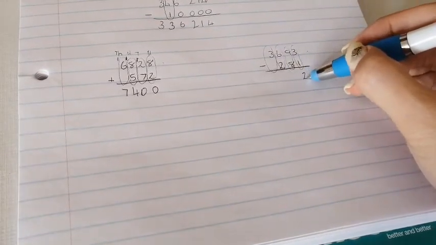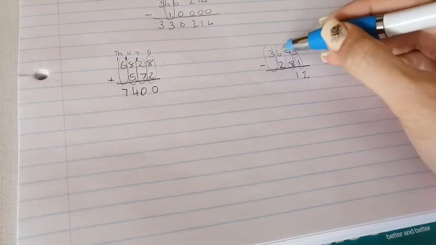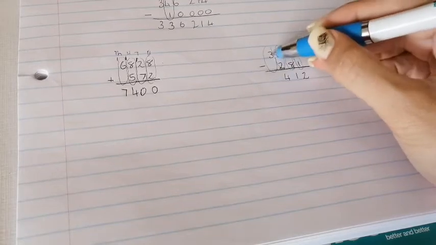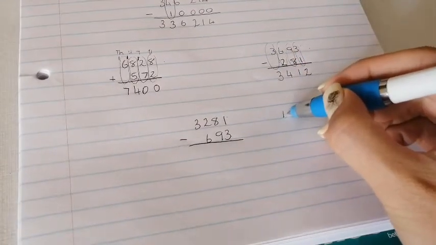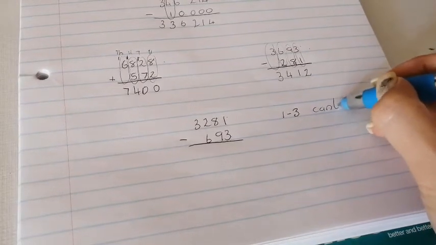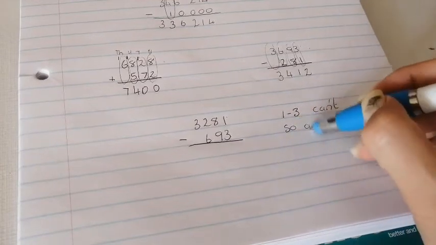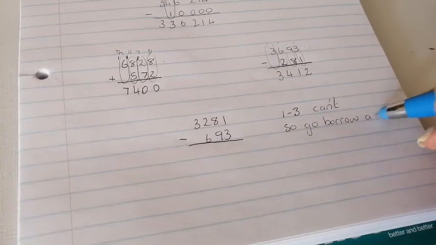Now I'm going to subtract. So I say 3 minus 1 is 2, 9 minus 8 is 1, 6 minus 2 is 4, and 3 minus 0 stays 3. But what if this happens? 1 minus 3 can't. You'll get a negative number. So in this case, we can't subtract those two. So we go borrow 1 at your friend.